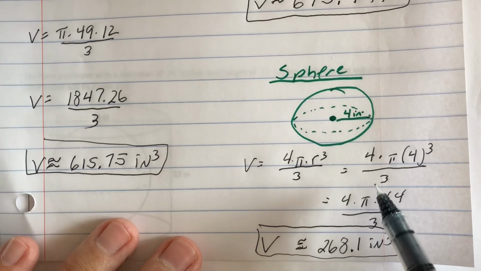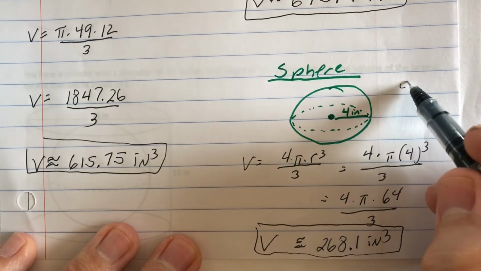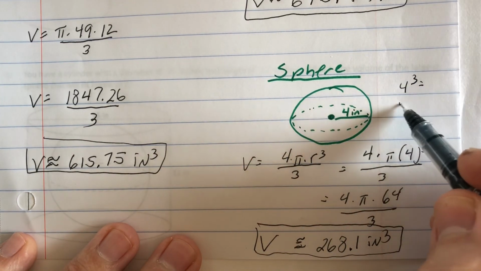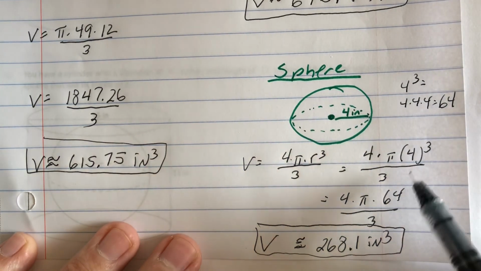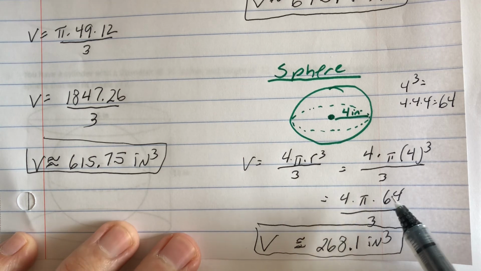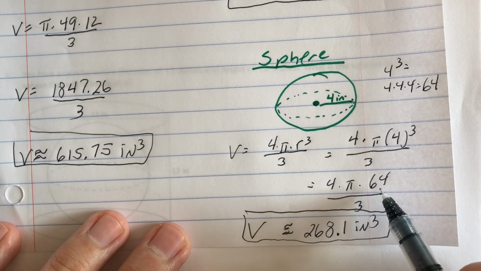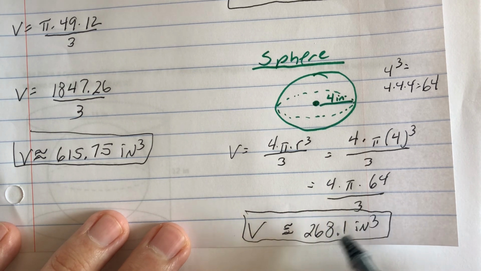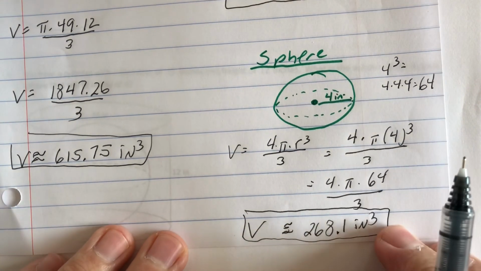And again, you're going to use order of operations. So 4 times 4 times 4, right? That's what 4 cubed means. 4 times 4 times 4, which is 64. So that's what I did there. That's how I got the 64. Now my calculator, I can just go 4 times pi times 64 and get a total and divide the whole thing by 3. So I'm getting a volume that's approximately equal to 268.1 cubic inches.